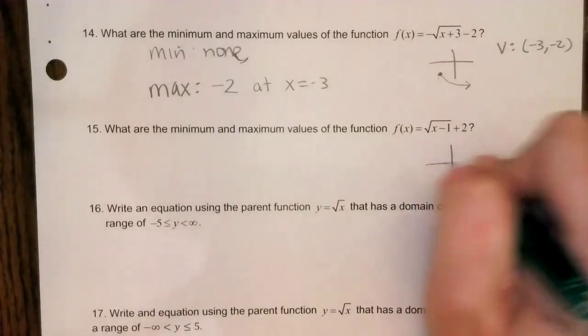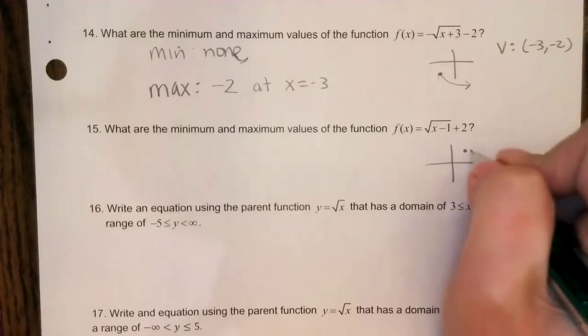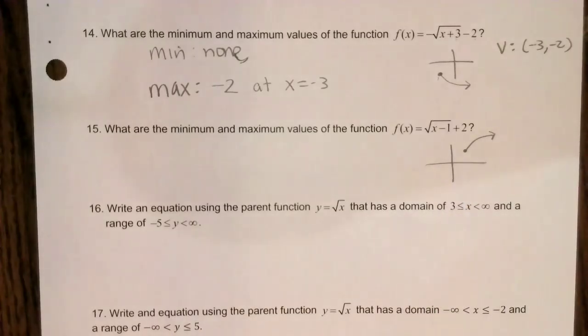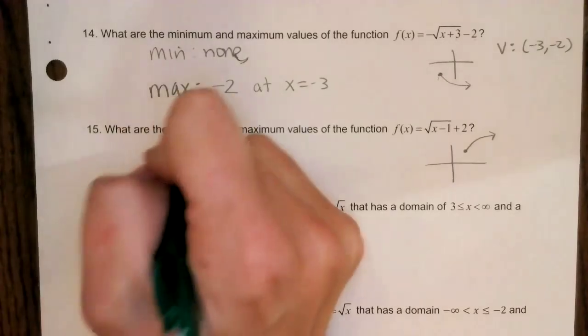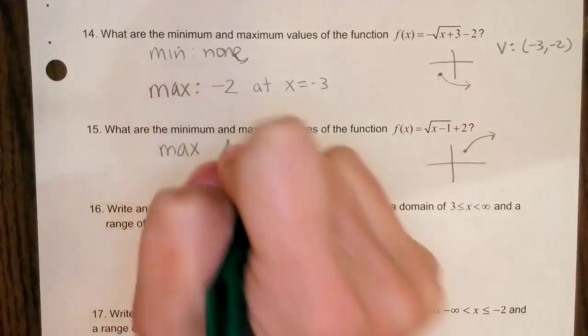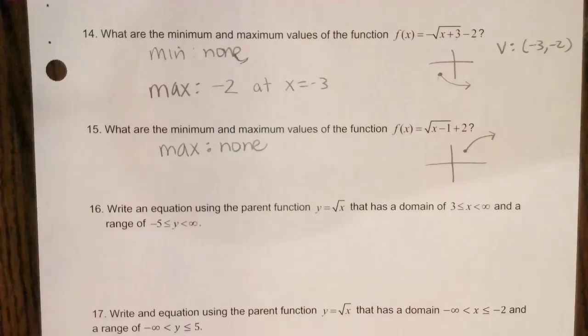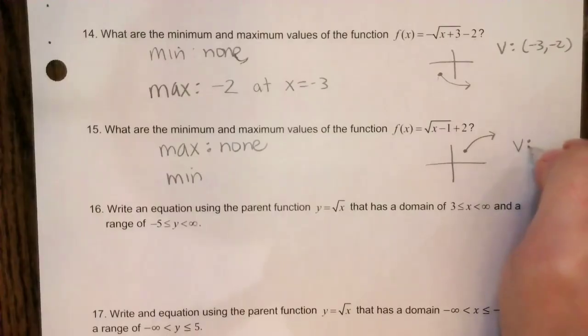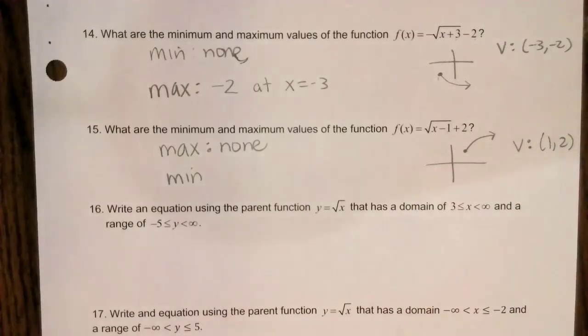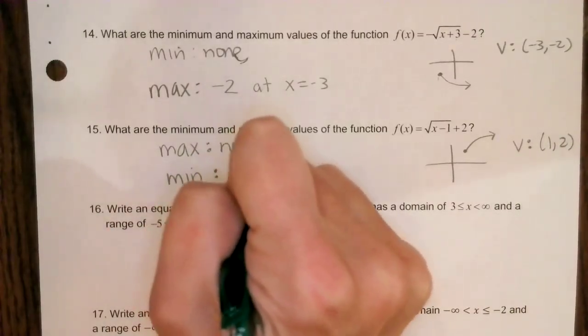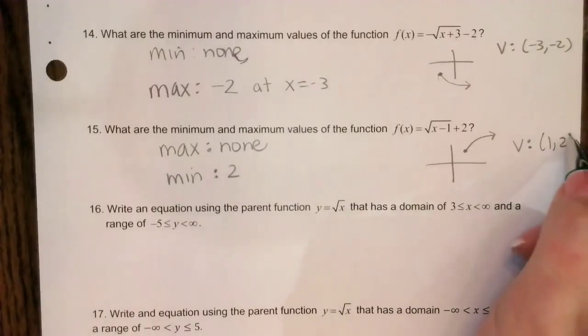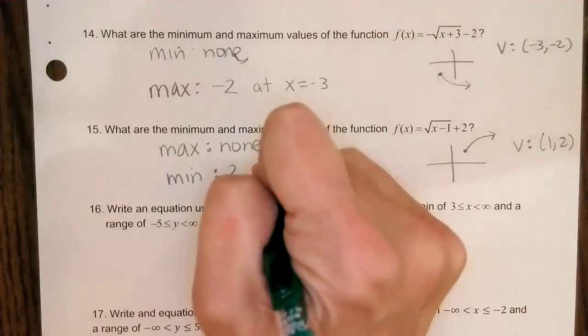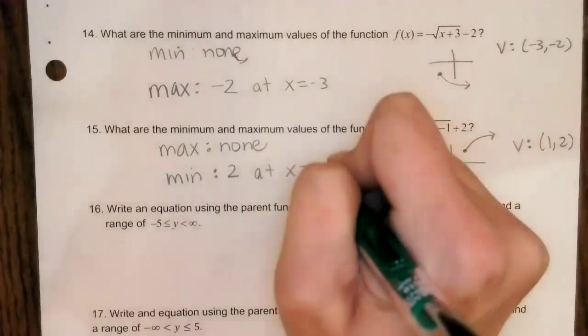All right, so we're going to sketch our picture for this one. It goes to the right one, up 2. There's no reflection, so this is going to face that way. In this case, this has a minimum because it's going up forever. So I would say none for my max. And it's got a minimum. This lowest point is still going to be the vertex. And so the vertex here is 1, 2. And so my min occurs at 2. Right here, the value of the function is the y value. And that happens when x is 1.